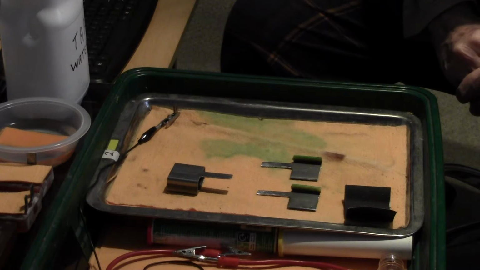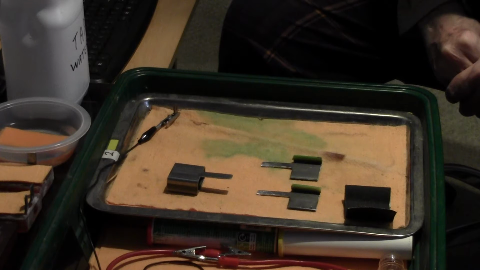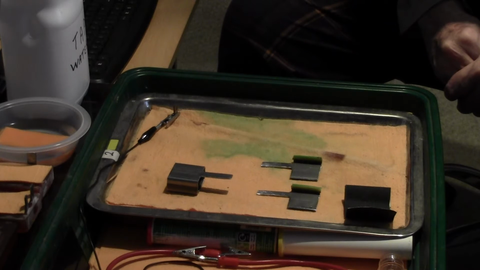We must be able to measure at which point we have stopped corrosion.